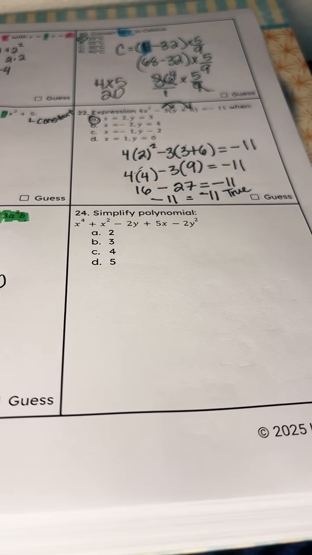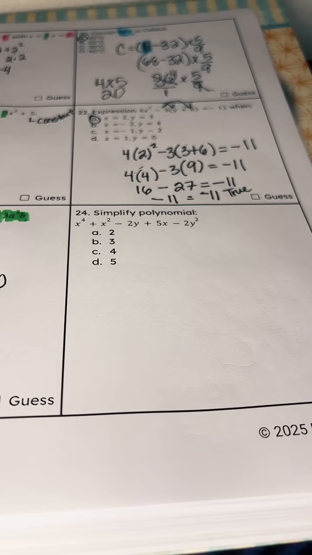Factor by grouping. For this one, we just got to combine the like terms. Do we have any like terms? We have no like terms, huh? Not a one.